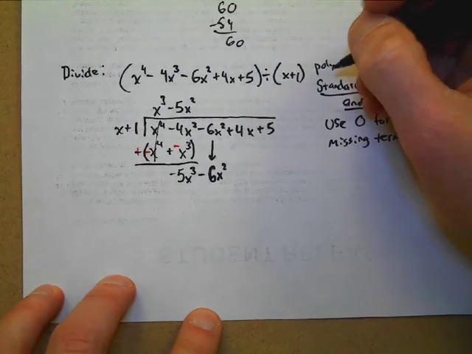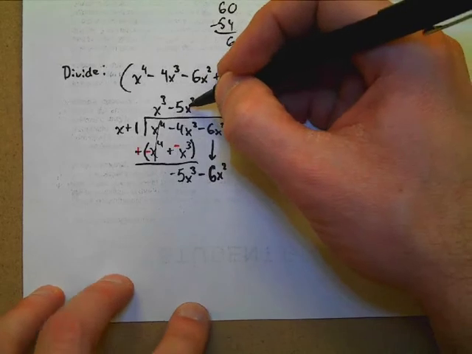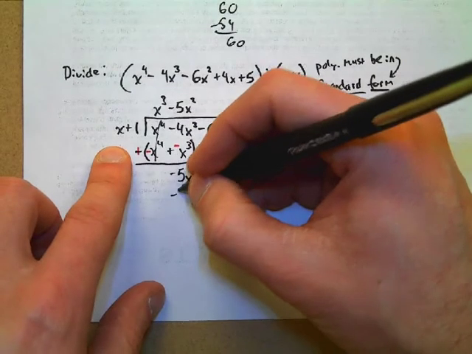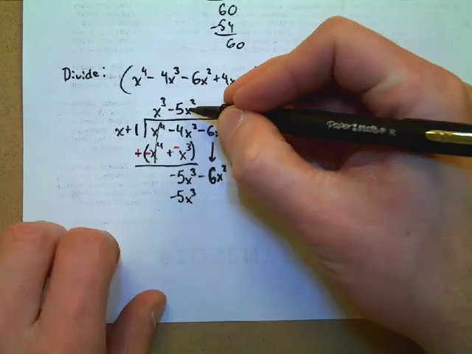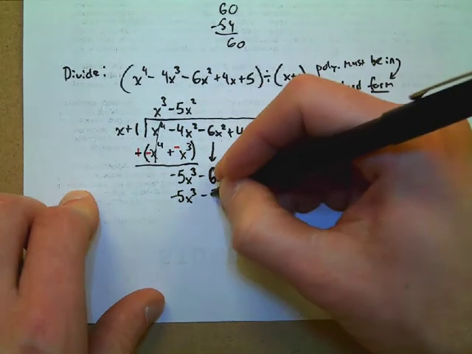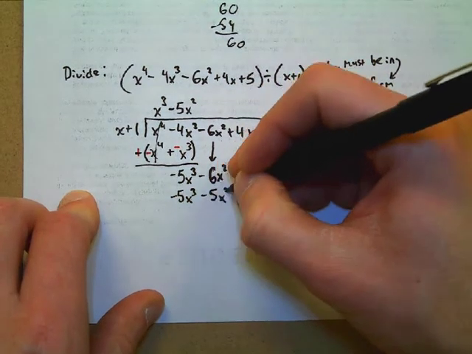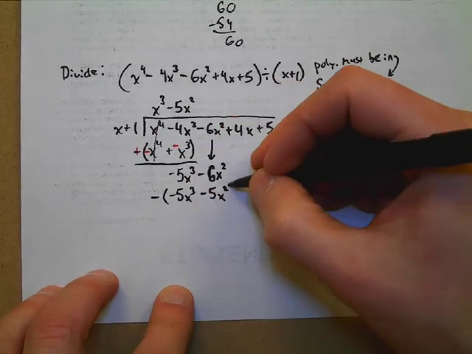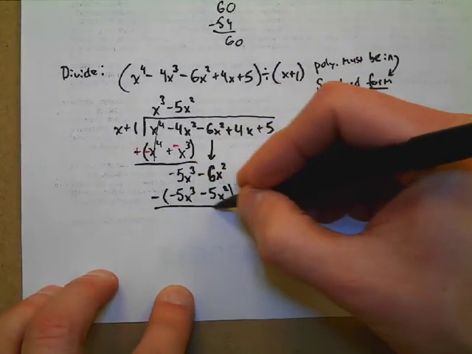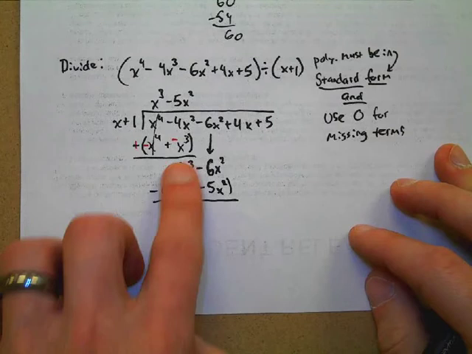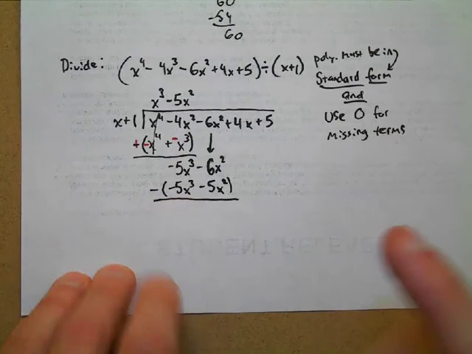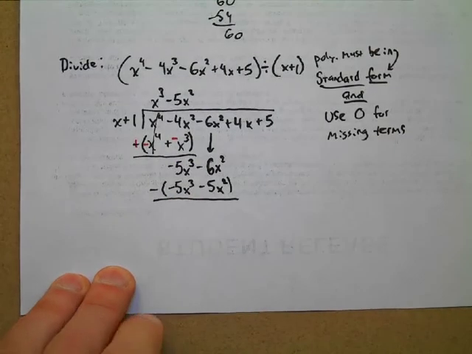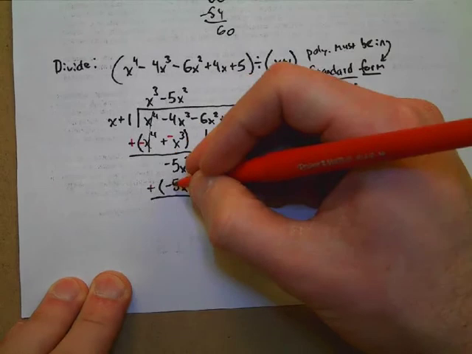Okay, now we're going to multiply, right? -5x squared times x, -5x to the third. -5x squared times 1, -5x squared. Okay, and again, subtract the quantity. We will always be subtracting in our division here. That's why we want it to match up. So when we subtract, it'll cancel. Again, change it to add the opposites.